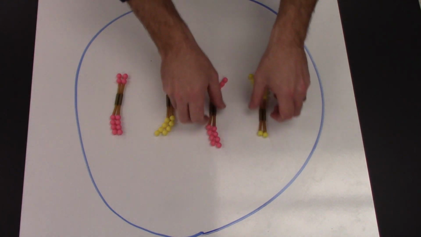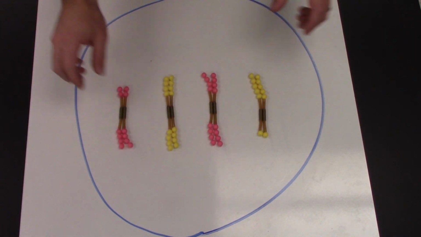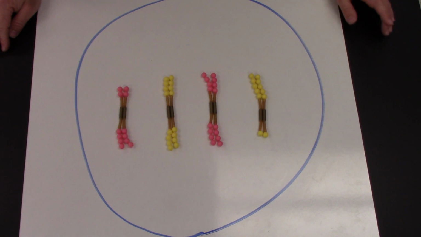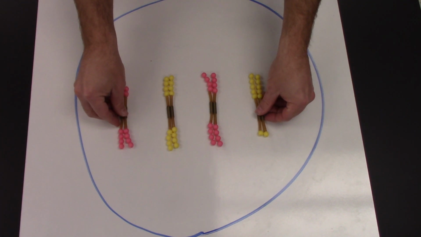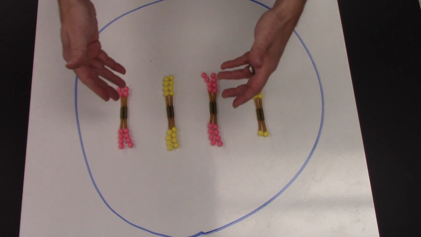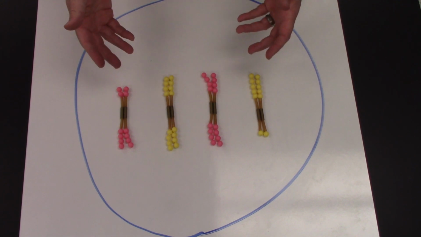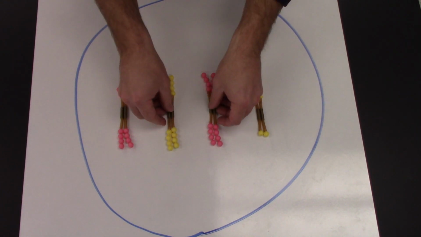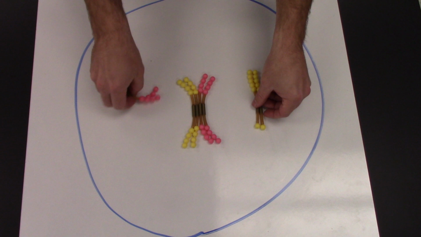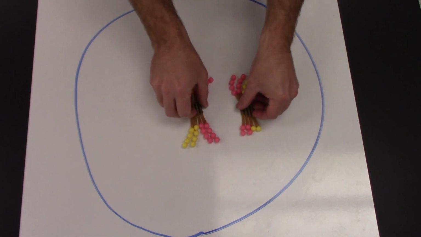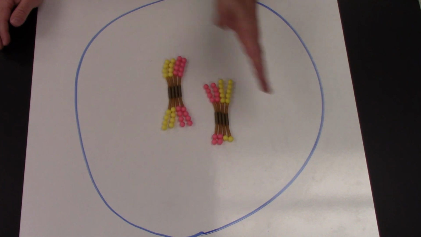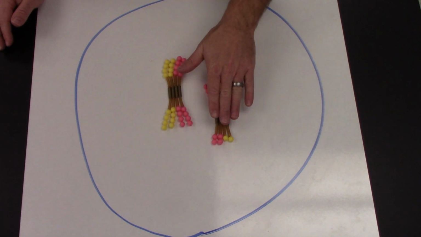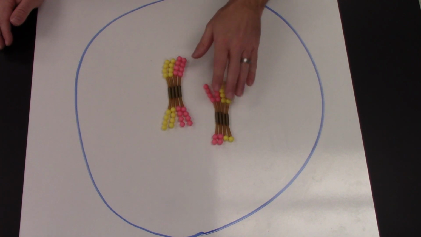Now, the next thing that happens is we're going to go into meiosis. And during prophase of Meiosis I, which we'll call Prophase I, the homolog chromosomes come together. Now, we're going to signify the pink as mom and the yellow as dad's chromosomes. And so we're going to go ahead and bring them together here. Now, this forms a tetrad. A tetrad, tetra means 4. So we have a tetrad is 4 chromosomes together here.